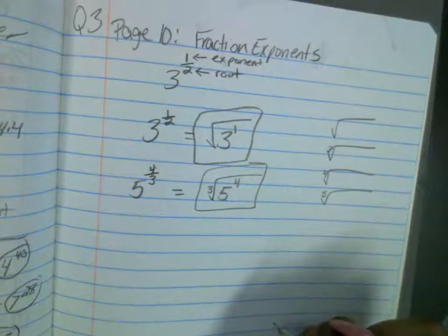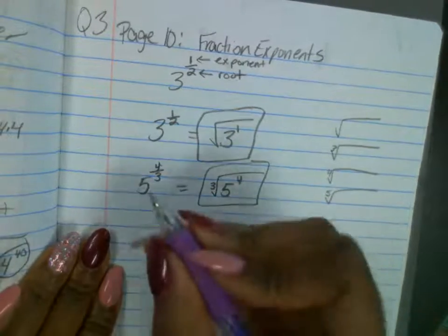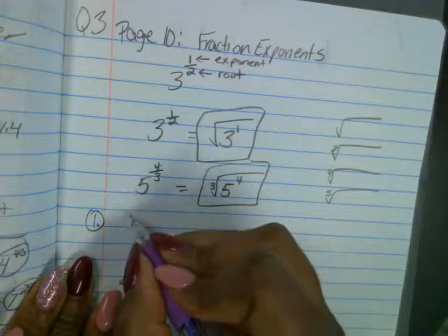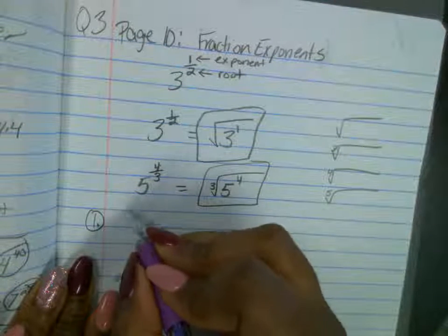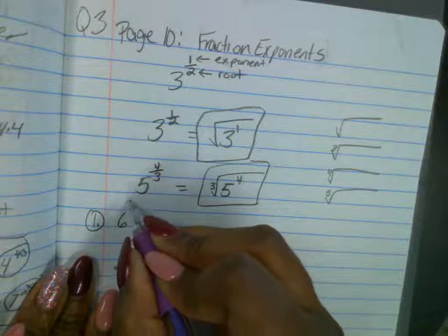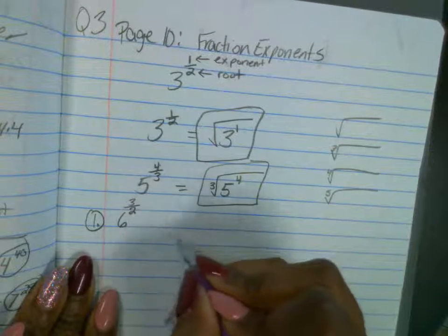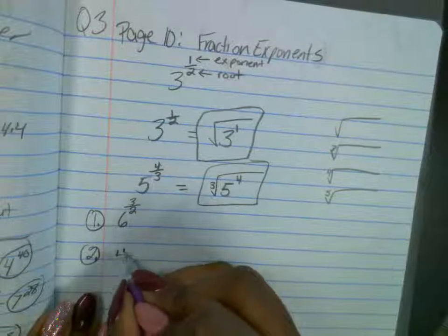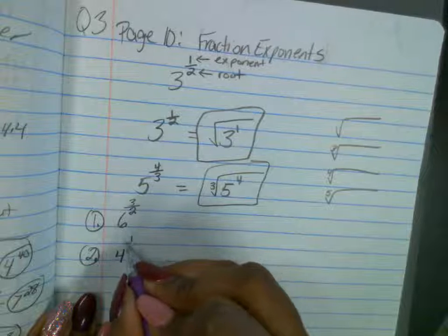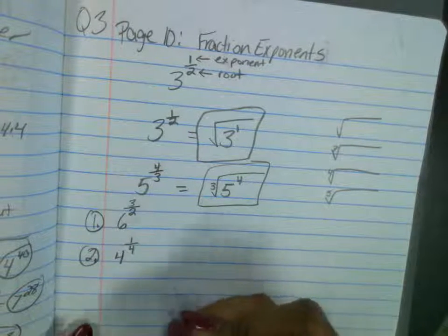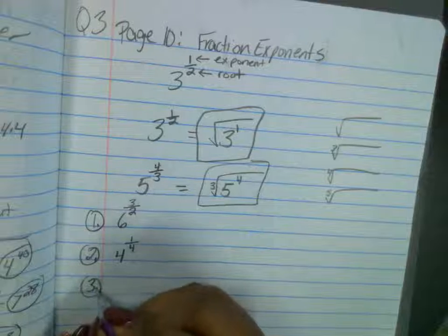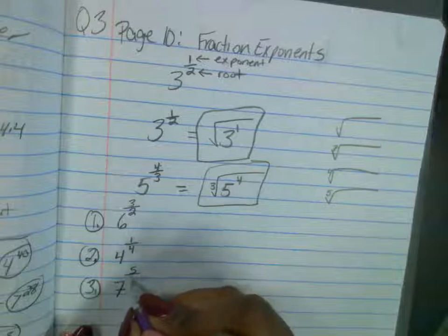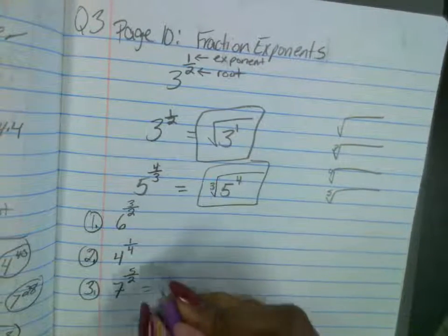All right, any questions about that? Let's see if you can write these, okay? So all you're doing is writing them for right now. Just writing them. Let's do number 1, 6 to the 3 over 2. See if you can do that one. Number 2, let's do 4 to the 1 over 4. Number 3, let's do 7 to the 5 over 2. See if you can rewrite these.